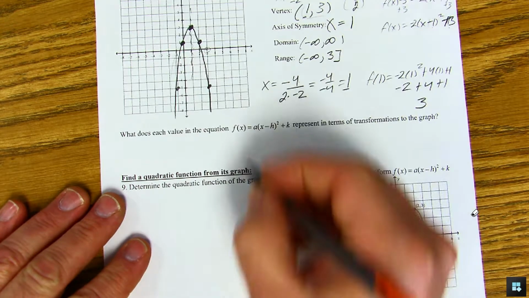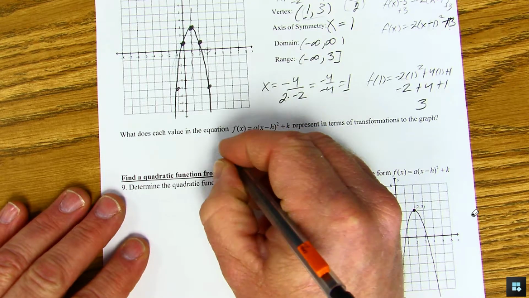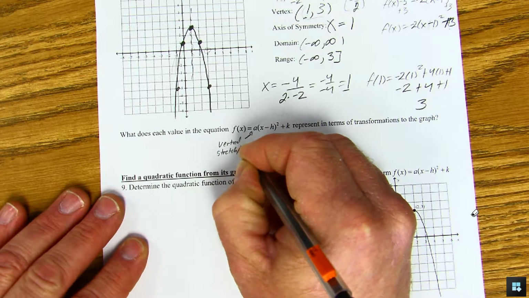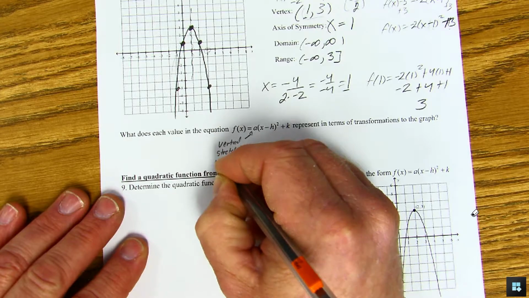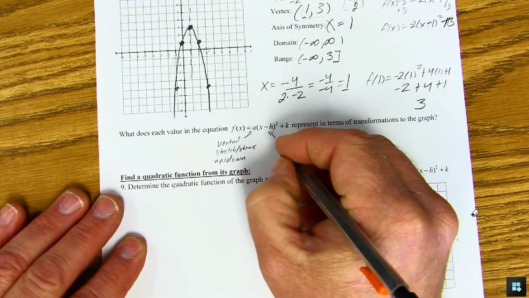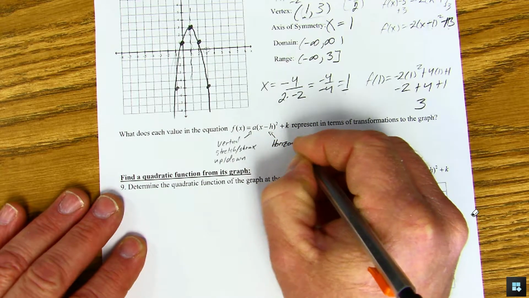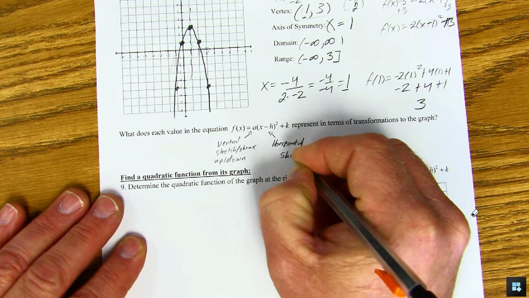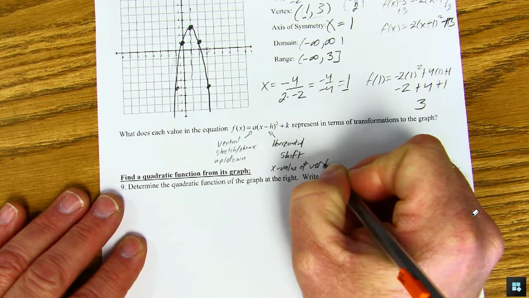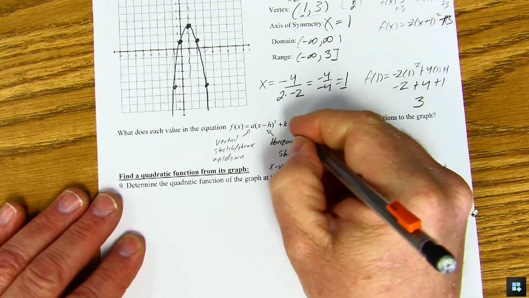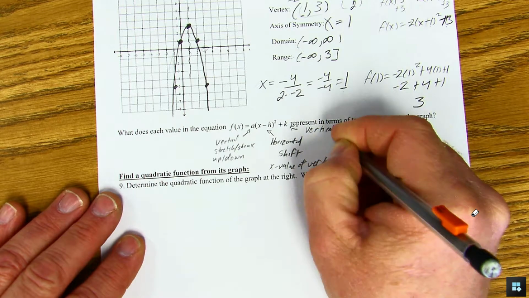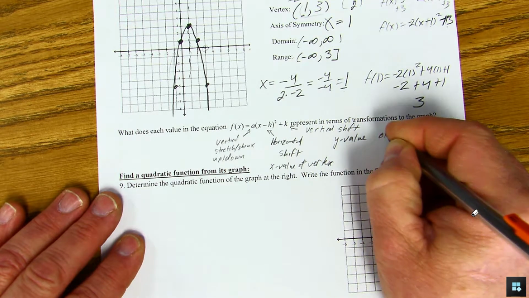Okay, so let's go ahead and just talk really quickly. What does each value in the equation represent? Well, this a represents a vertical stretch or shrink. And it also represents whether it opens up or down. So in other words, if it's flipped and opening down or if it's opening up. h here represents a horizontal shift, or the x value of the vertex. And then k, that is our vertical shift, or the y value of the vertex.